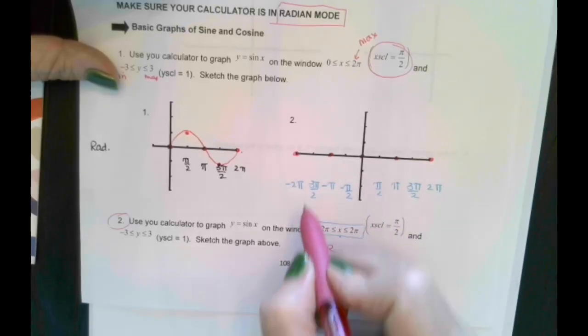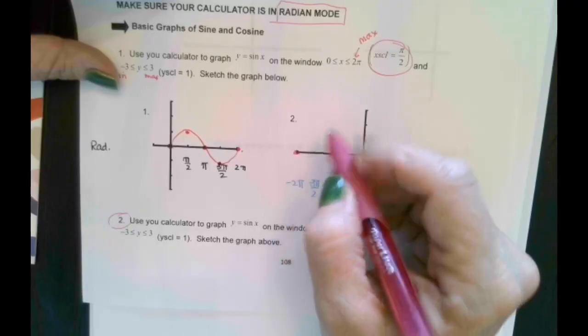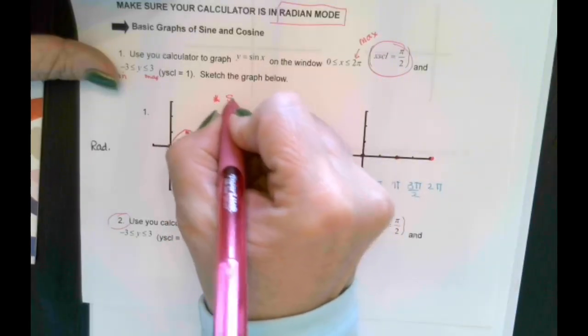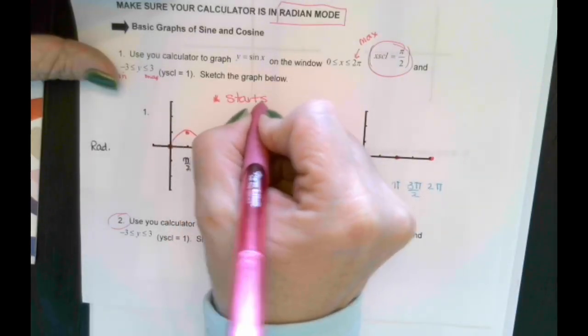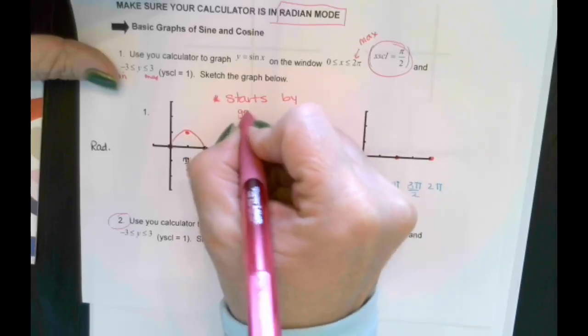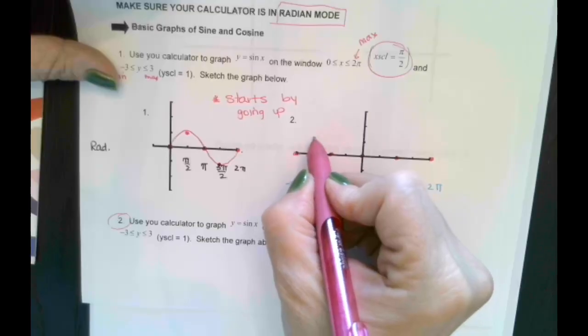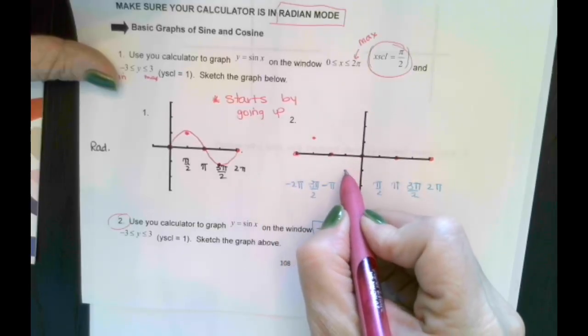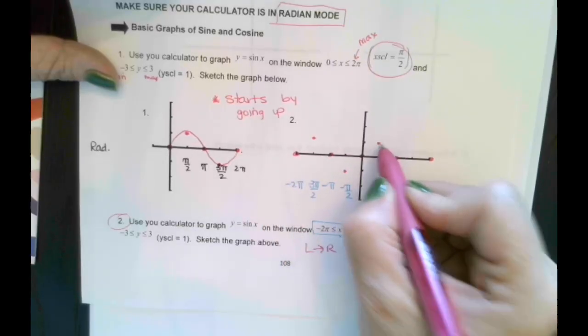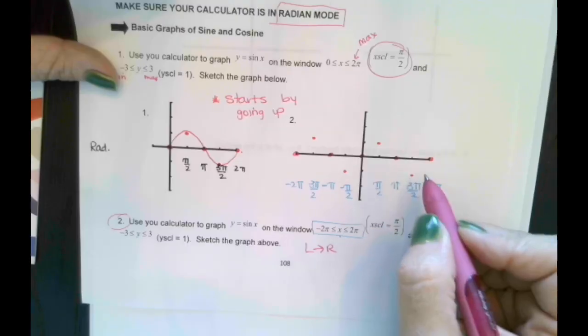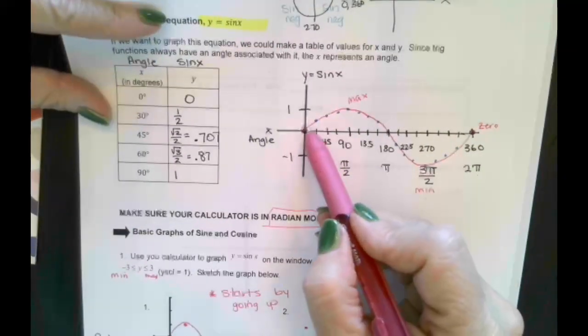Okay, so I'm going to start by going up, and that's what the sine graph does. The sine graph starts by going up. That means that I go up here, and then I'm going to come down, and then I'm going to go up, and then I'm going to go down. If you remember, our first point was up.